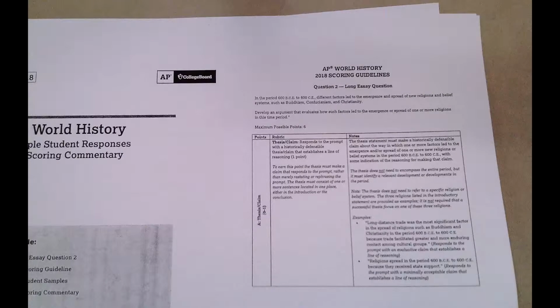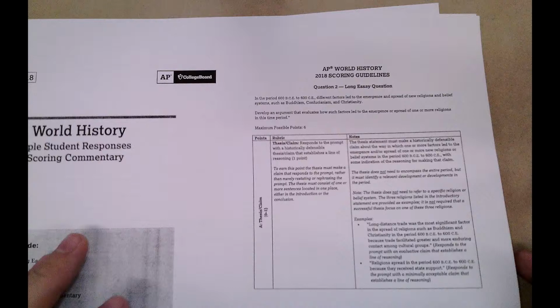Okay. So here's the deal. What I have is some example LEQs that I'm at least going to walk through and score one of those with you. I think I have a few example LEQs. And so all this stuff is smart to look over. The first thing I'm going to do, though, is talk about the rubric.